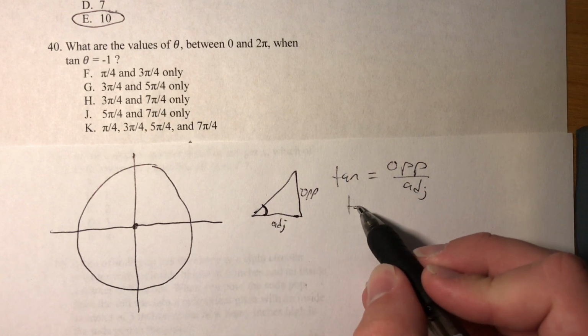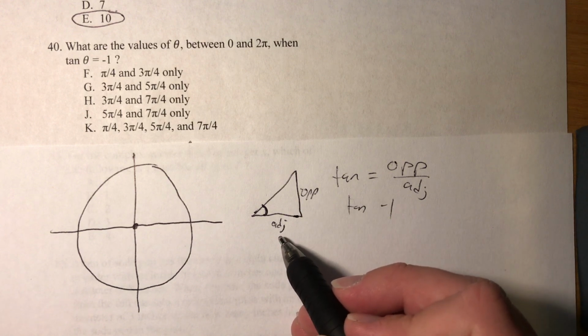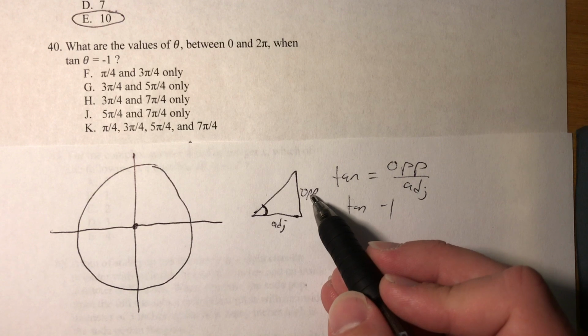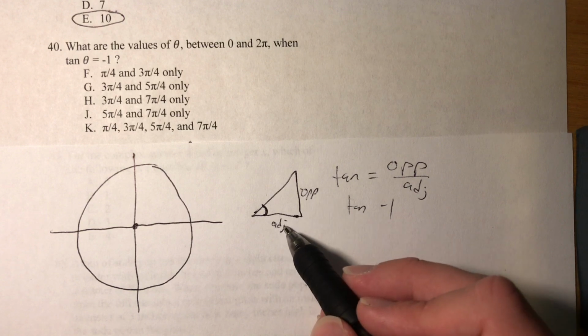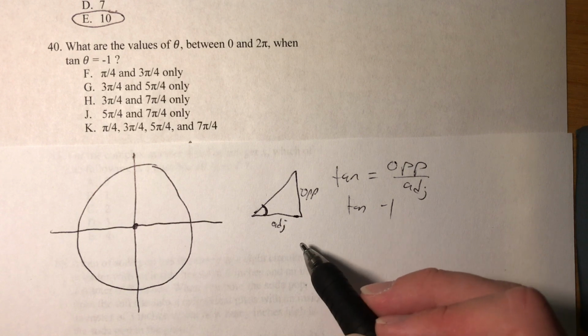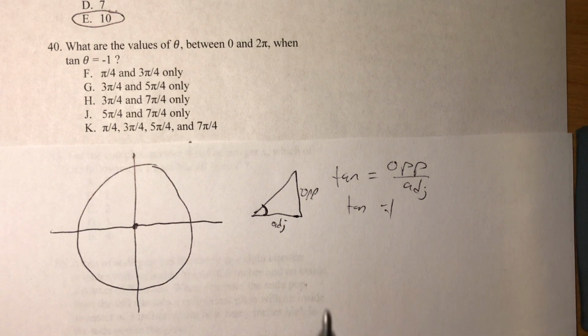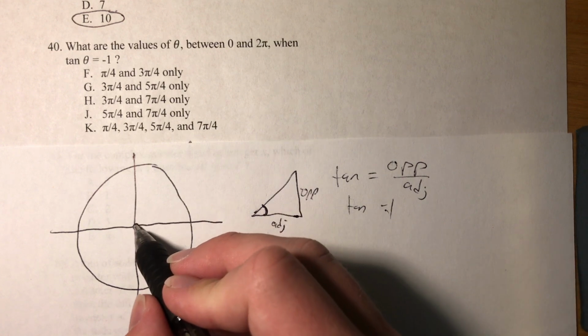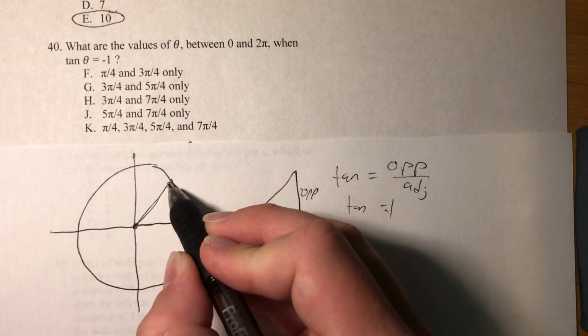And if tan equals -1, that means opposite and adjacent are the same values, except one is negative and one is positive, right? 5 divided by -5 is -1. 27 divided by -27 is also -1. So what we're looking for here is triangles with the same length sides, right?